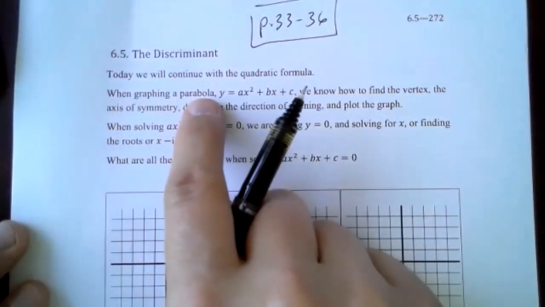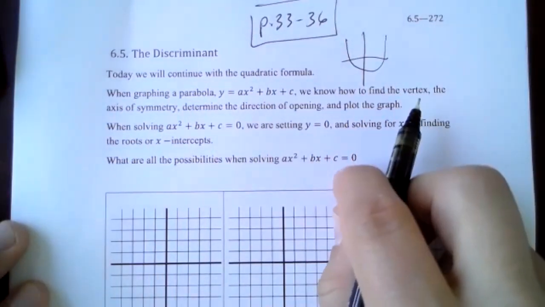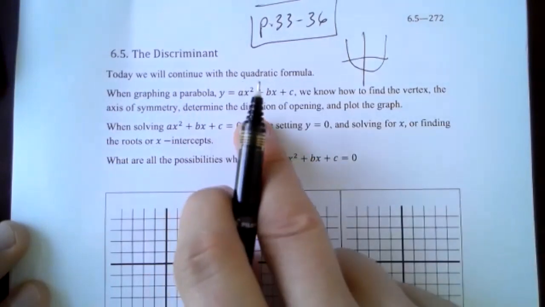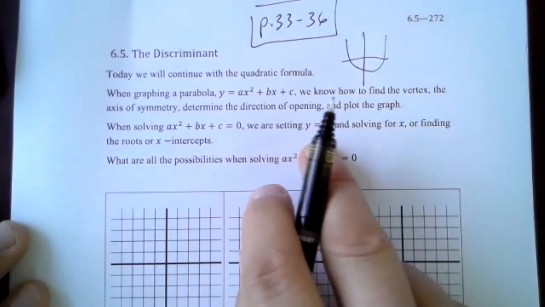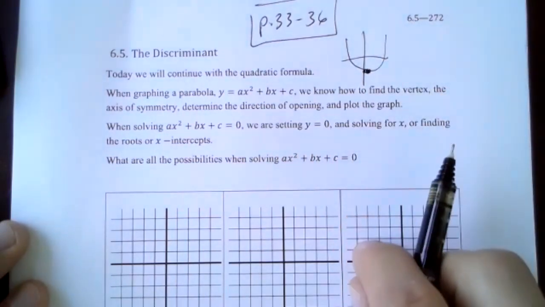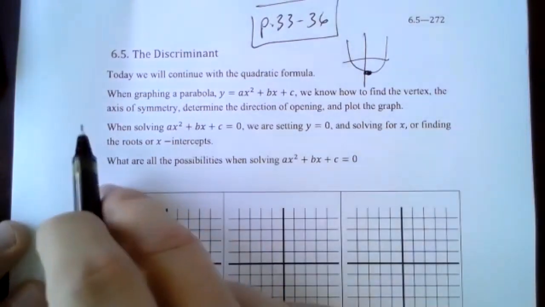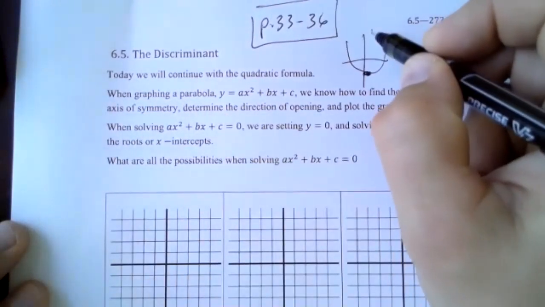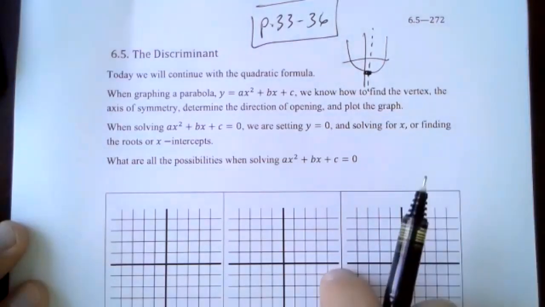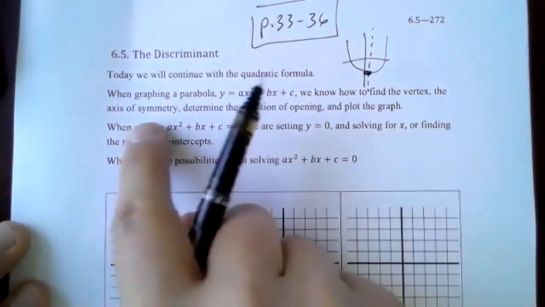When graphing a parabola, this thing right here, when you graph a parabola that looks like that, and you've got ax squared plus bx plus c, we know how to find the vertex. The vertex is down there, or it could be upside down and above. The axis of symmetry is on the vertex, right? And then you determine the direction of the opening and the plot of the graph.